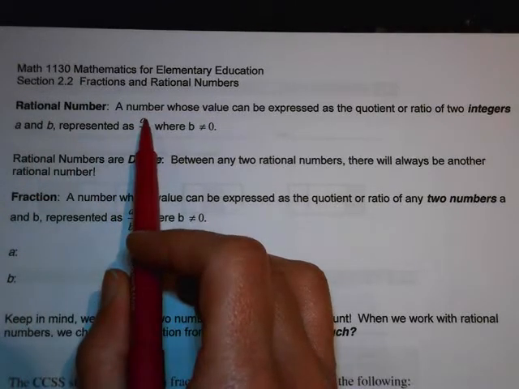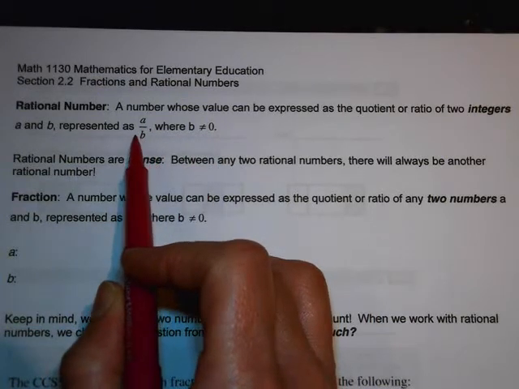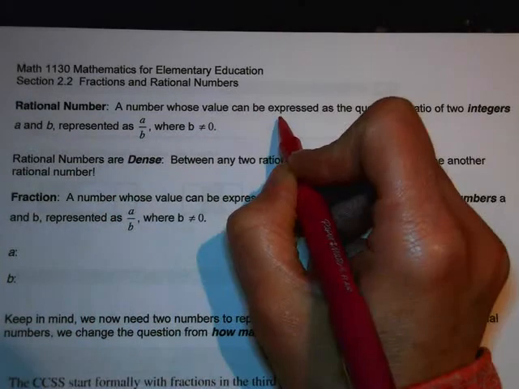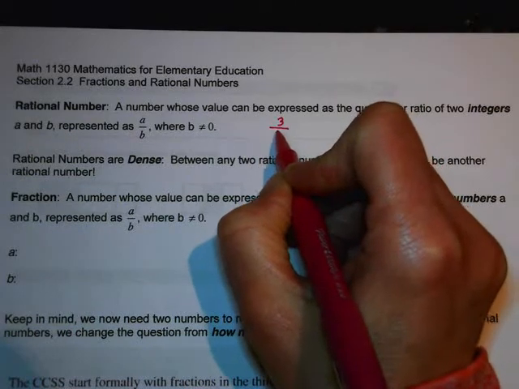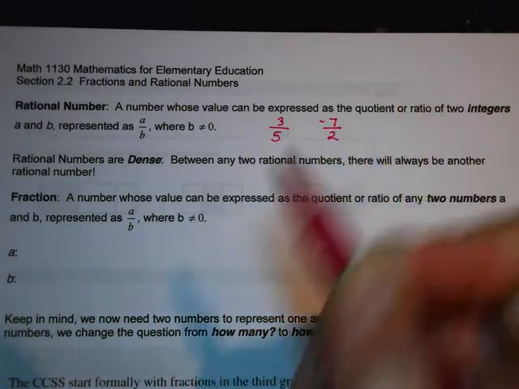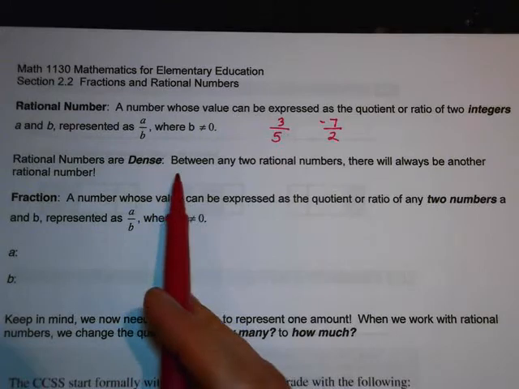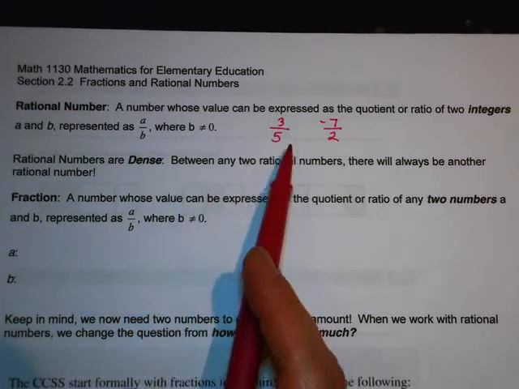And we talked about that. You're not allowed to divide by 0. So two integers, like 3 over 5 or negative 7 over 2, right? Those are what are called rational numbers. And we'll talk about the density in a little bit, that between any two rational numbers, you can always find another rational number. That's an interesting little fact.